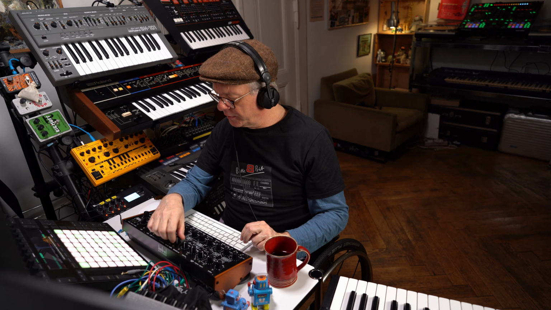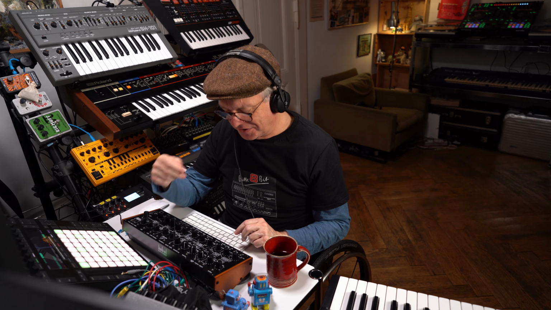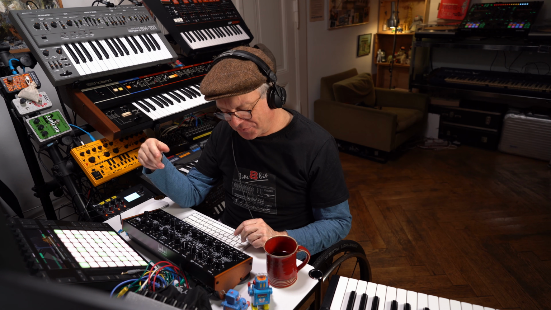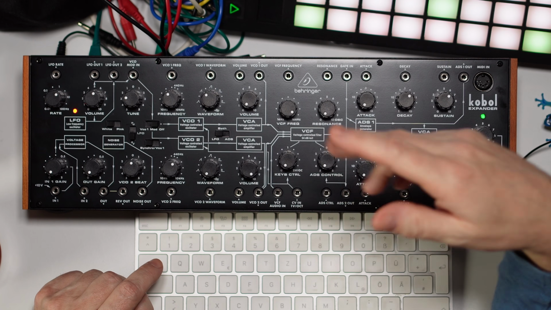And the second one is still having fun with the LFO. So let's check out where this modulation comes from on VCO2.